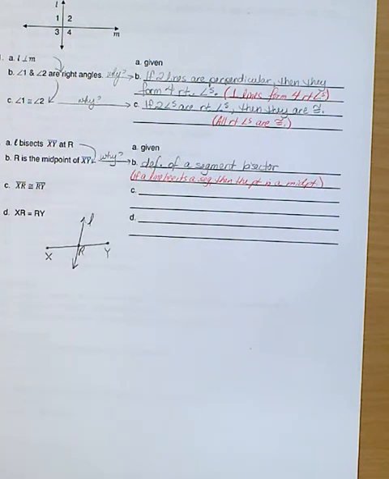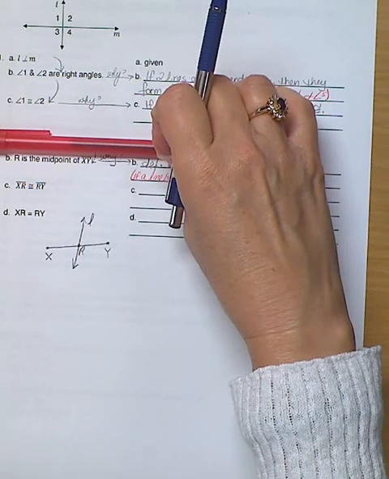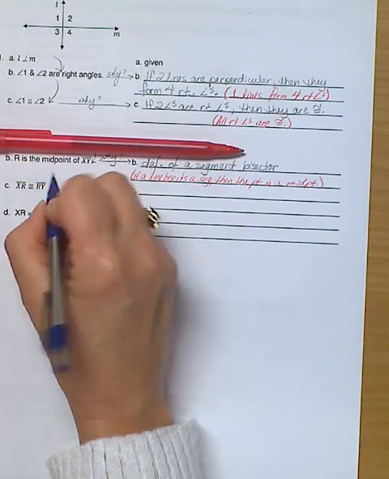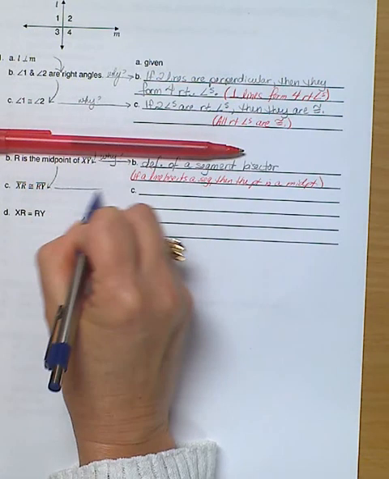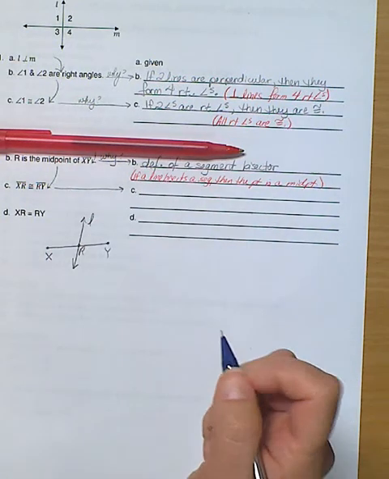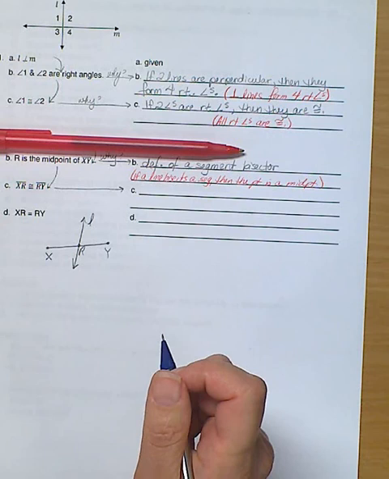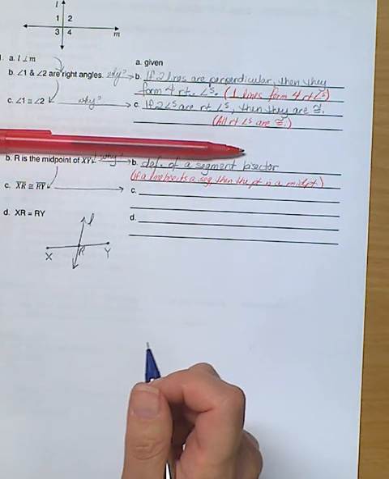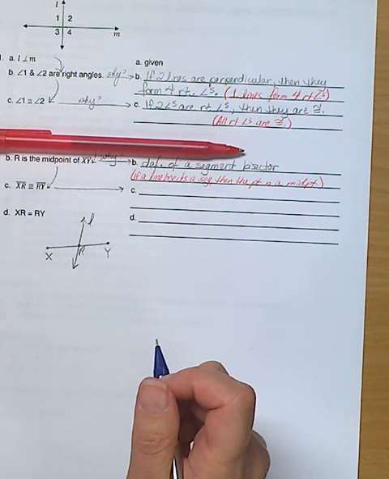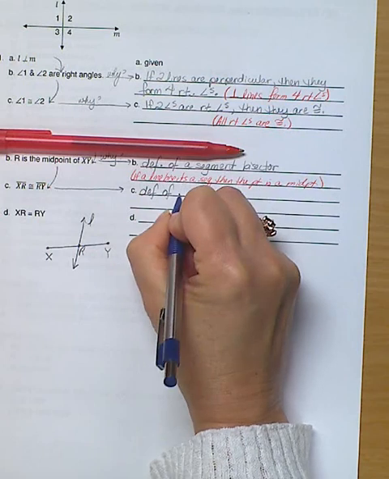So again, we're going to ignore A. And what does a midpoint tell me? A midpoint tells me that there are two congruent segments. So again, I can put it in if-then form. If a point is a midpoint, then there are two congruent segments. And that is definitely the trick. And it works, but it doesn't work very pretty as well. So this one is definition of a midpoint.